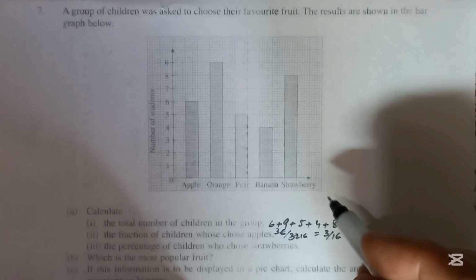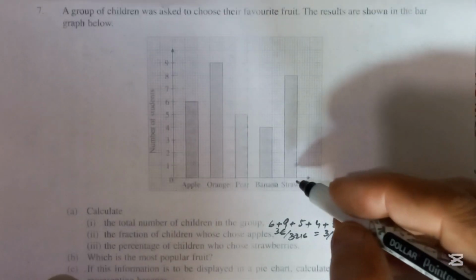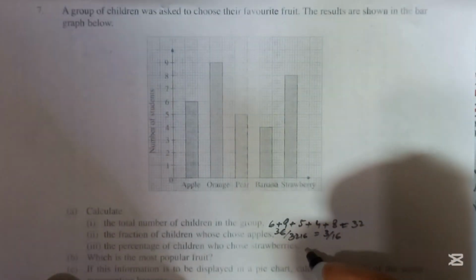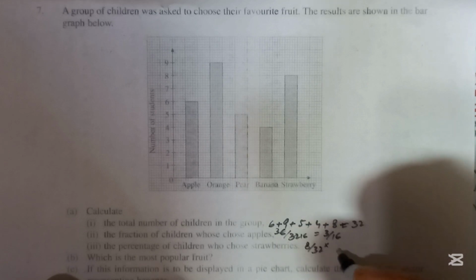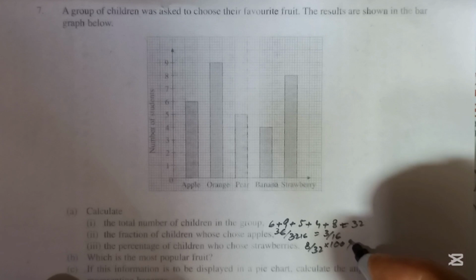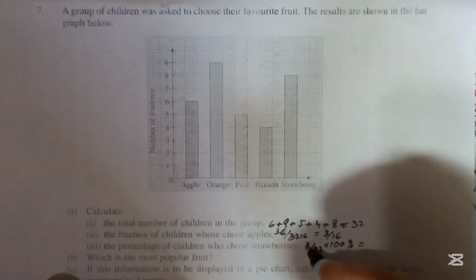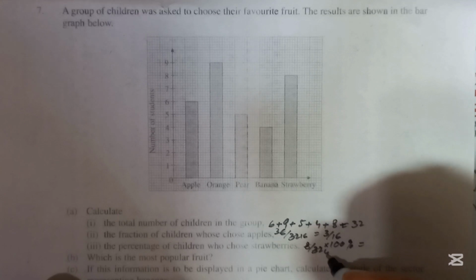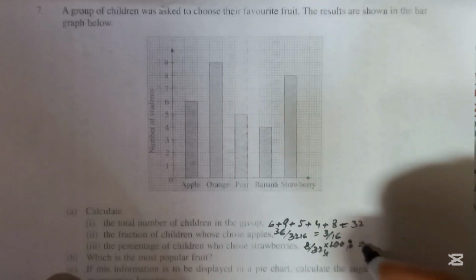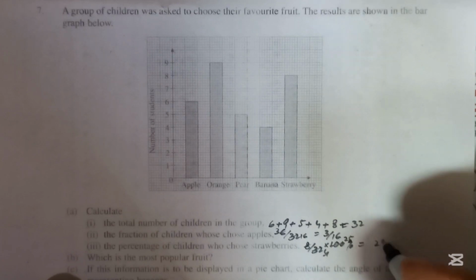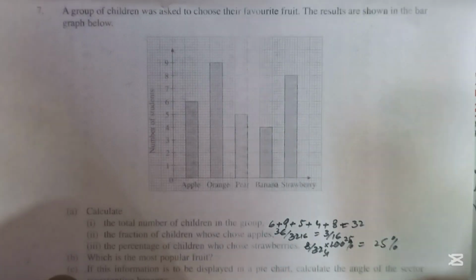Third part is the percentage of the children who chose strawberry. So here is strawberry, that is 8. Total number of the children are 32. So percentage is 8 by 32 multiplied by 100%, which is 8 ones are 8, 8 fours are 32, and 4 25s are 100. So 25% is the required answer.